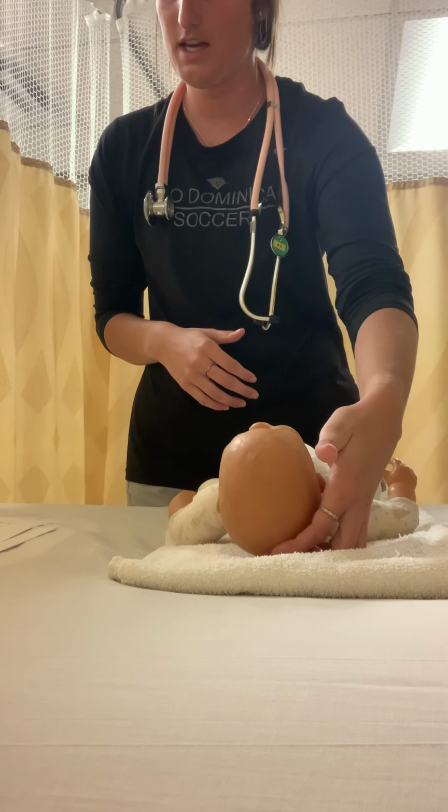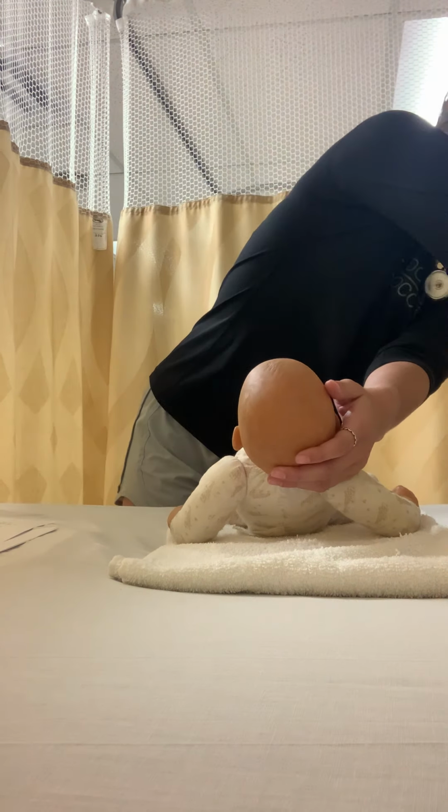I would lift the baby's head, and then same for the respiration rates. I would use the pen light to assess because they can have a regular respiration. Normal respiration for an infant is going in and out, 30 to 60 breaths per minute.